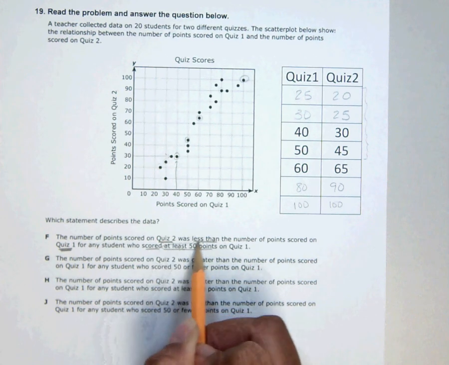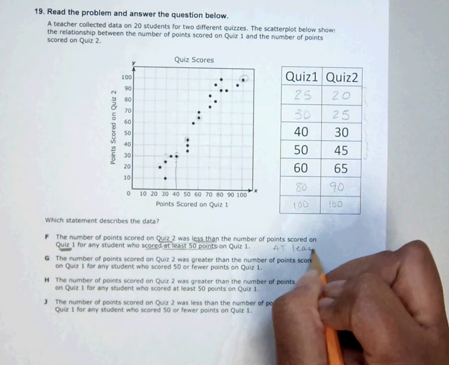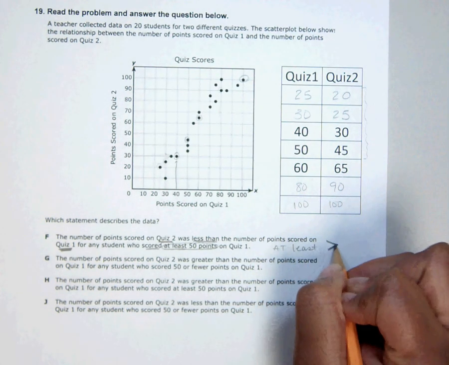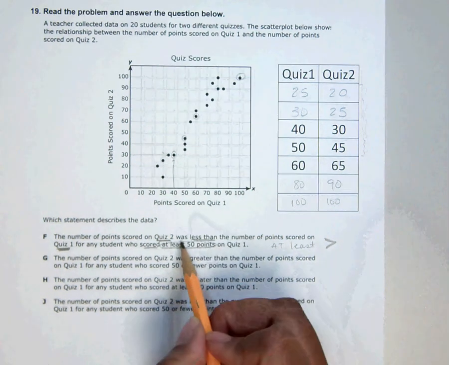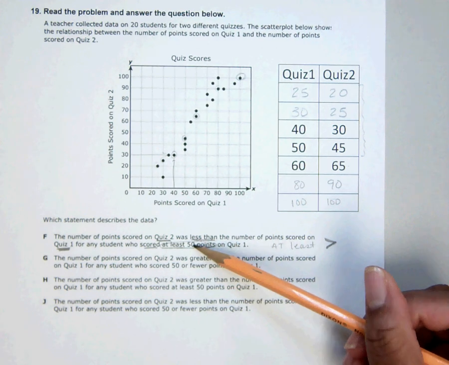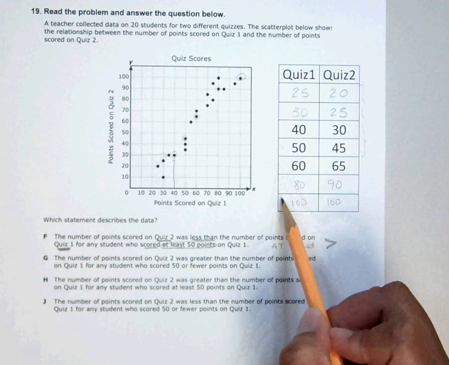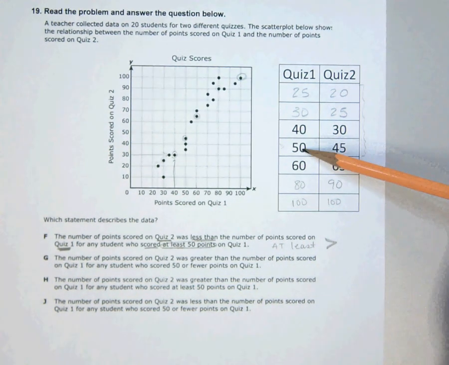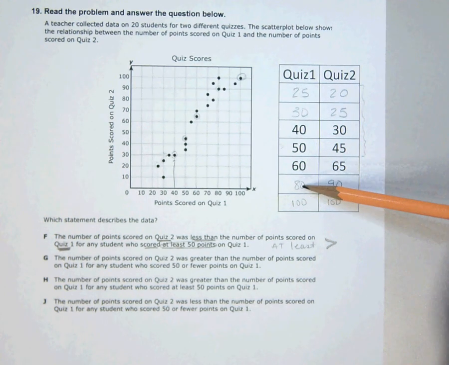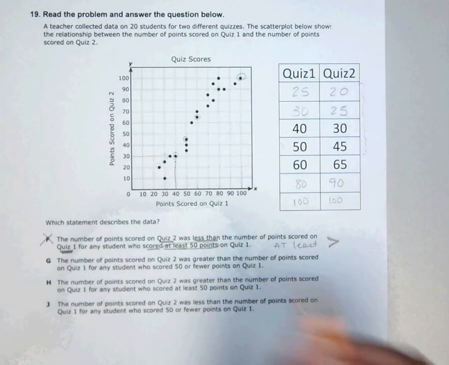Now be careful. A lot of people will say, yeah, that's right. But the word at least really means greater than, and greater than means bigger than 50. At least 50 means this is the lowest number, and then go higher than 50. So as you can see, at 50, quiz 2 is less than quiz 1, but at 60 it's not. At 80, this is higher. So F is a false statement.